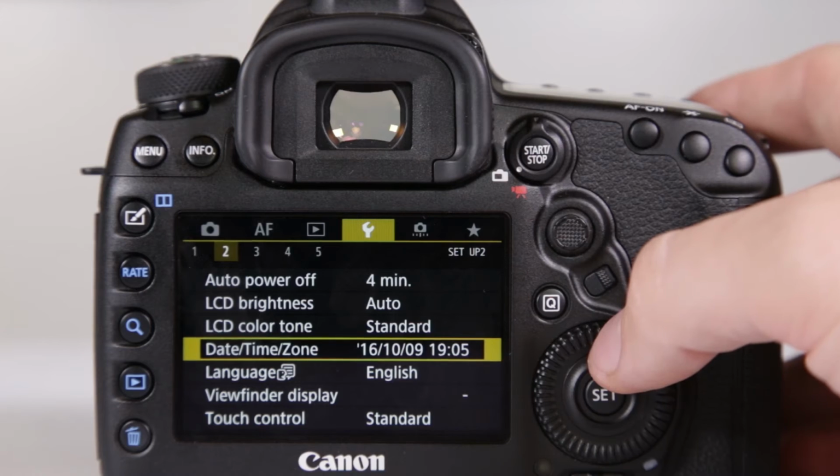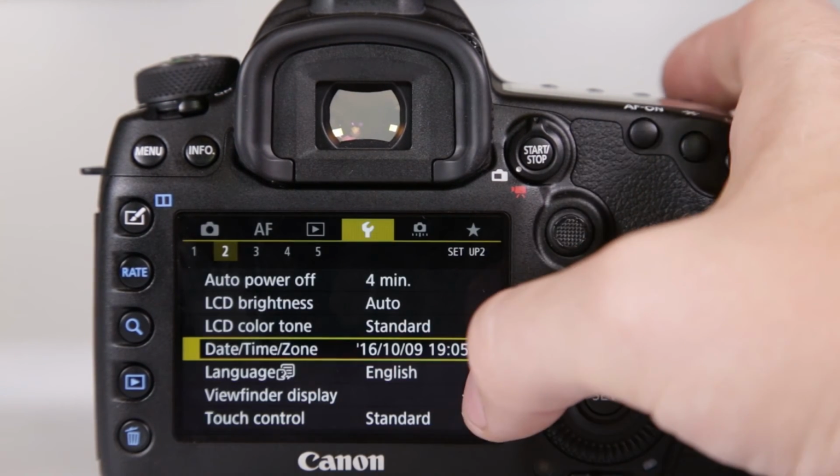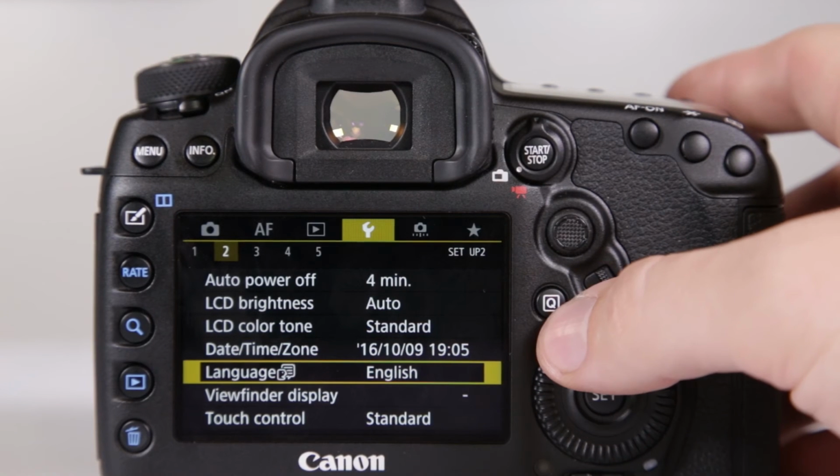Date and time zone. That's about where we are, not in New York. Language is set to English.